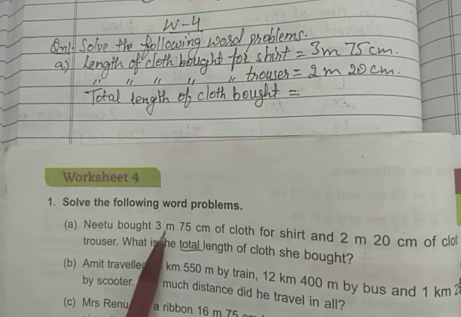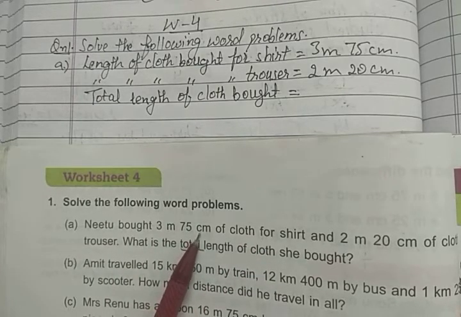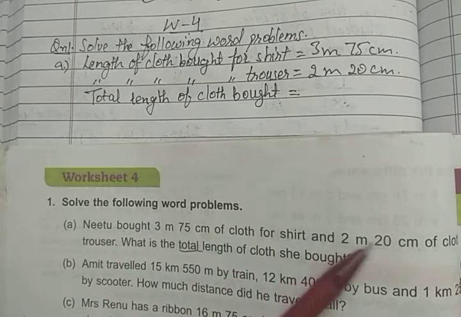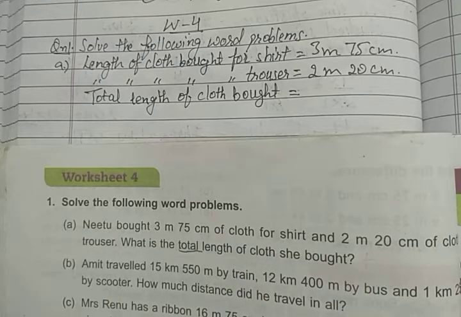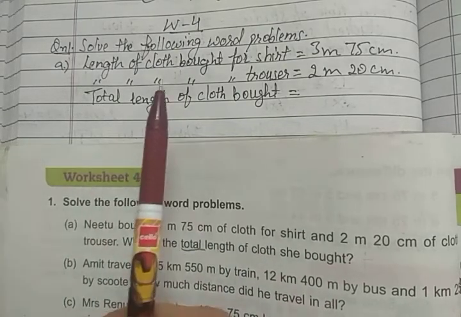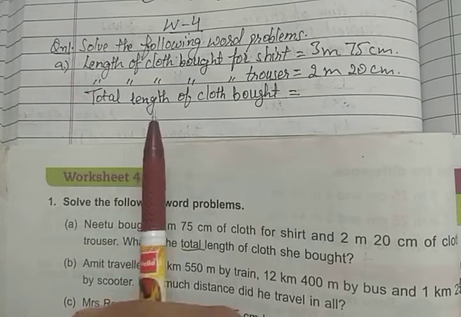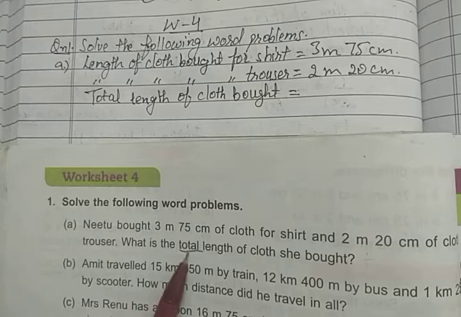Shirt के लिए खरीदा है, that is 3 meter and 75 centimeter. And second is length of cloth, 2 meter and 20 centimeter is length of cloth bought for trouser. Trouser खरीदने के लिए जो length ली है, that I have written here. And then what is asked, that I have written. So we have to find out the total length of cloth she bought.